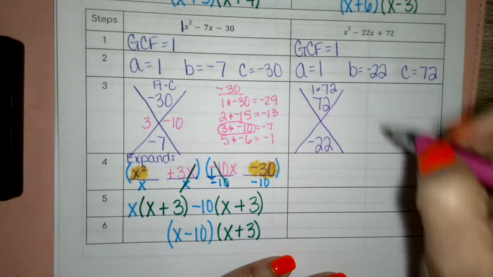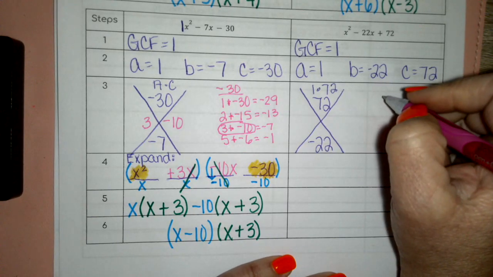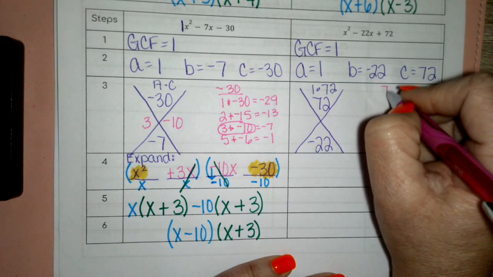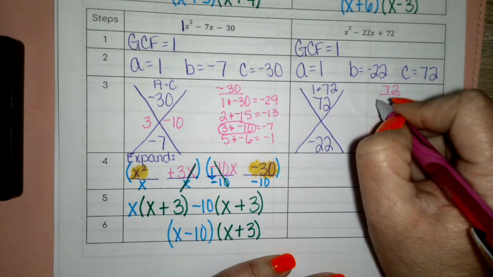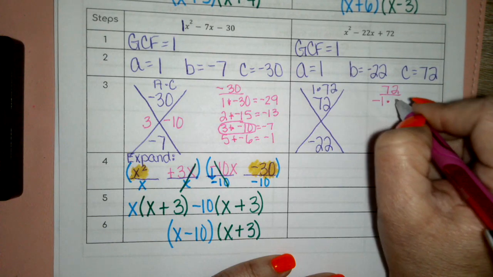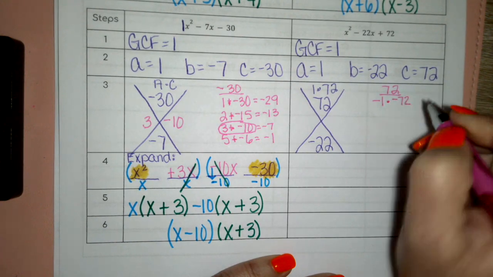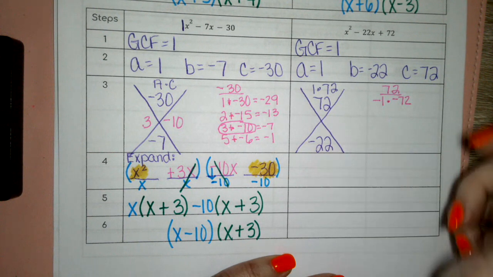My factors of a positive 72, but has a negative at the bottom. That means both numbers would need to be negative in order for this number to be negative.